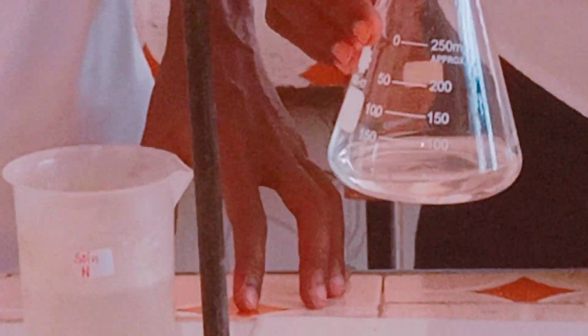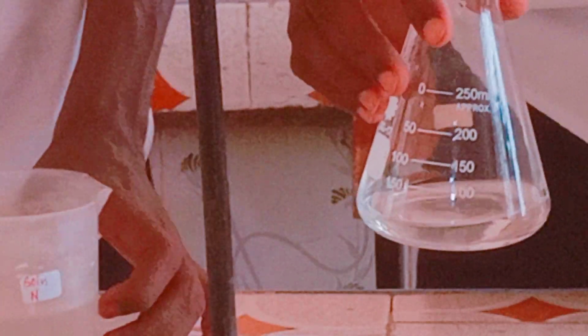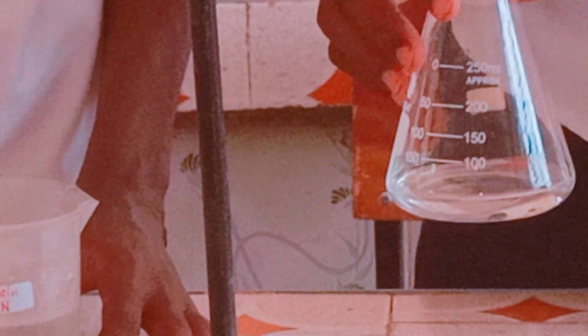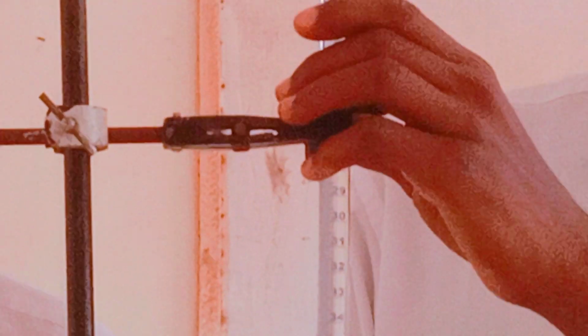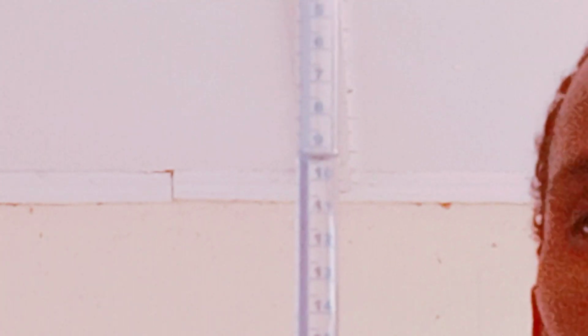Now the solution turns colorless. Initially it was pink, but now the solution has turned colorless. Now I want us to read the titer volume. What is the titer volume? If you check it well, for the first experiment the titer volume is 9.1 cubic centimeters. That's where the end point of the reaction is.